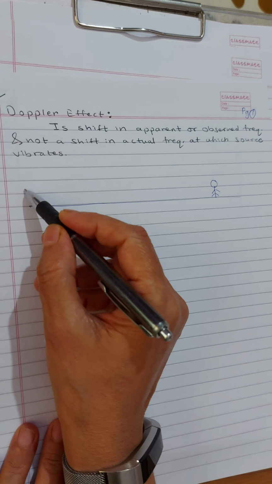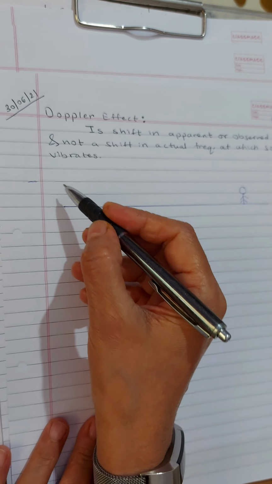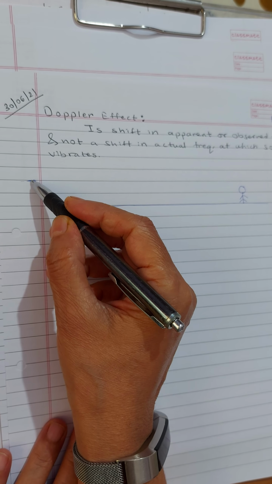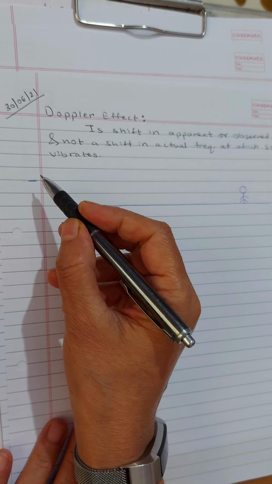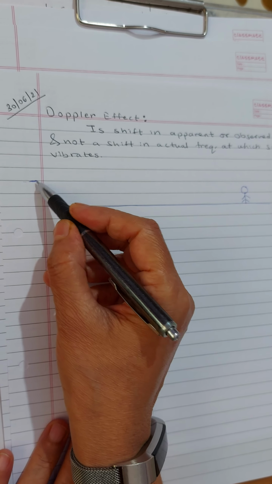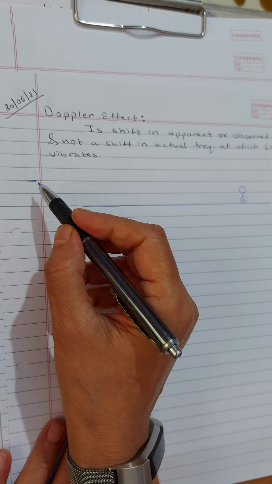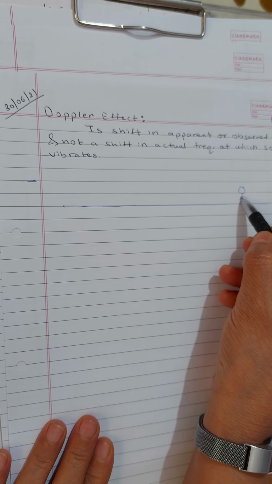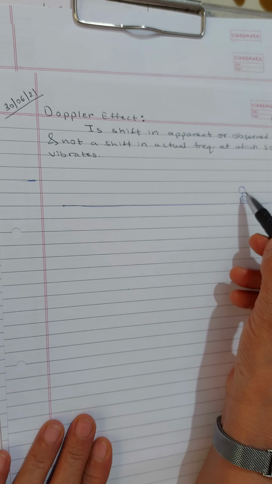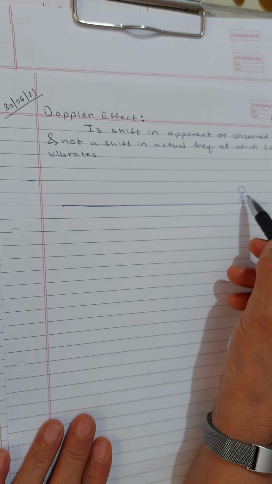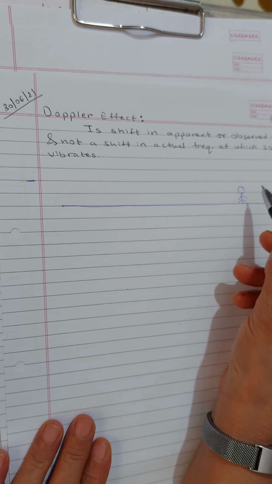So when the train is a little far, suppose the train is somewhere over here, just about to reach the station, the sound produced by the whistle of the train will be heard with a lesser frequency by the person, and when it is coming closer to the listener, he will observe the whistle to be at a very high pitch.